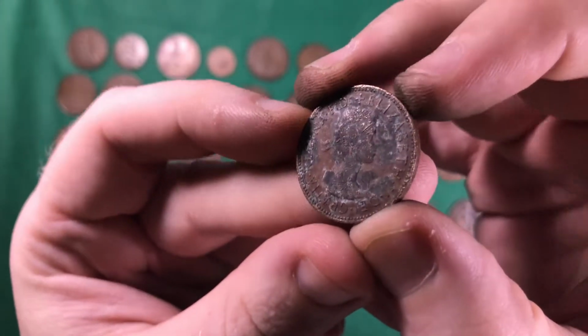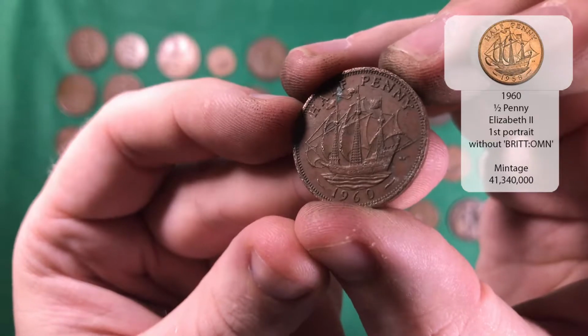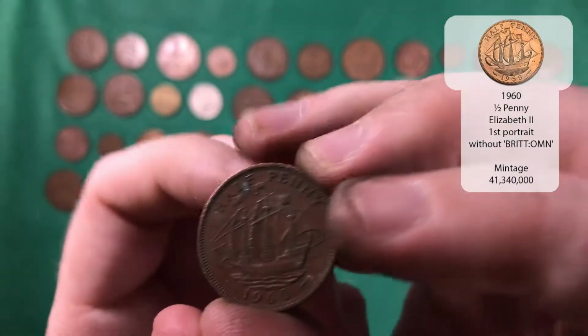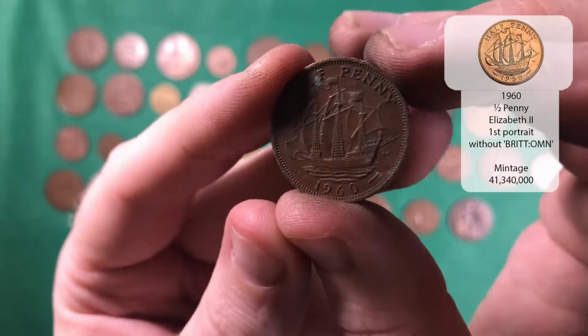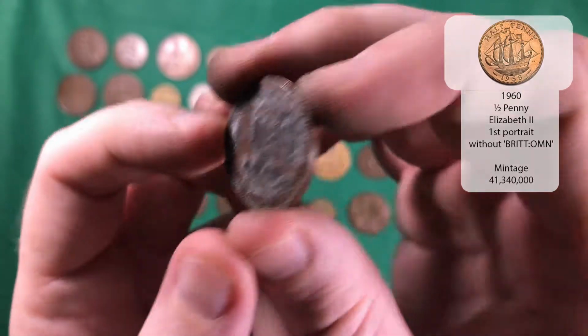So that's an Elizabeth II 1960 halfpenny. I think we have had one of them already today as well. Hopefully we have, as that one is very corroded.